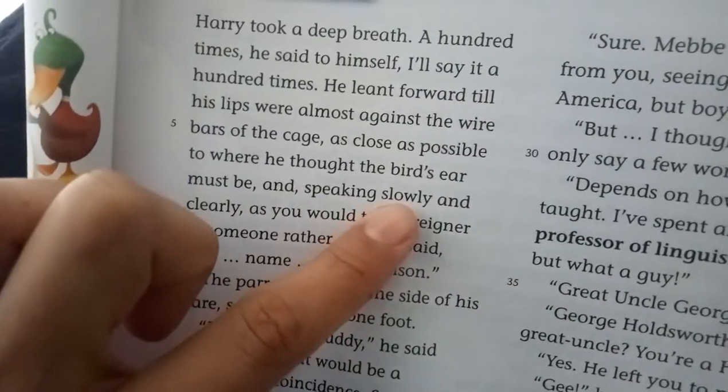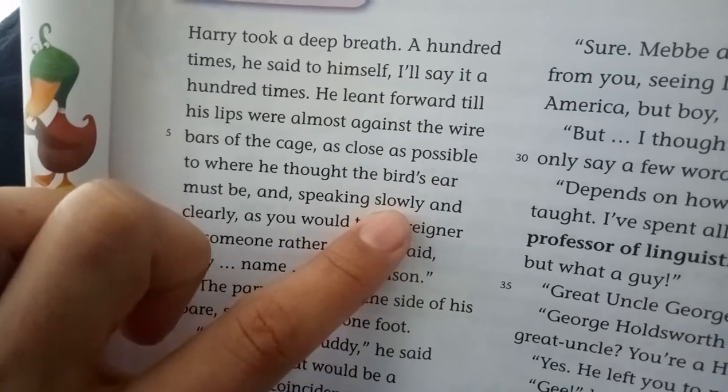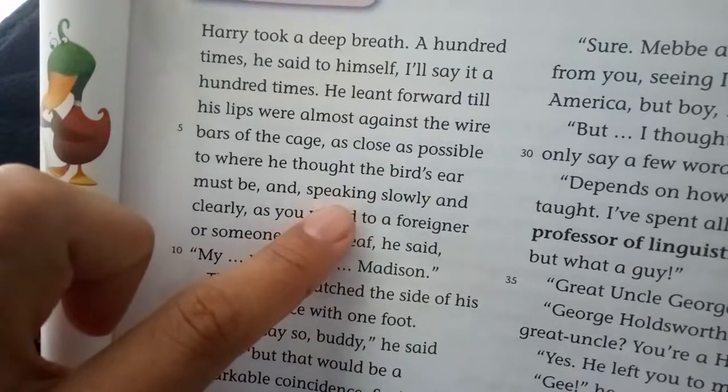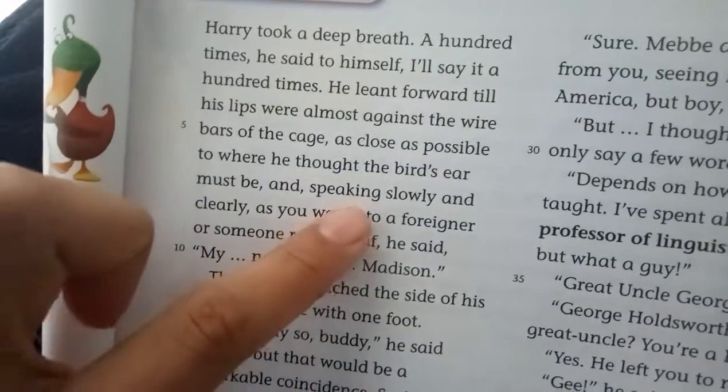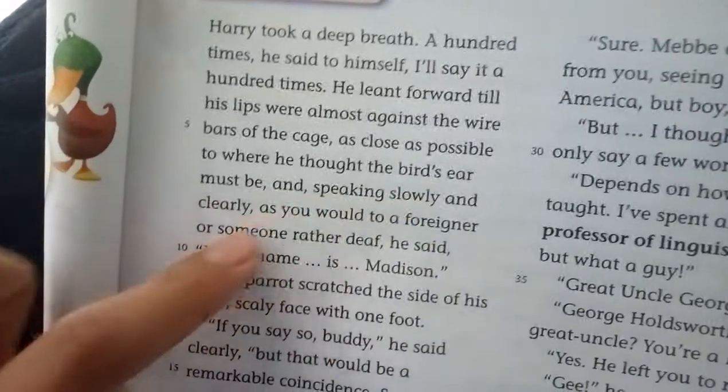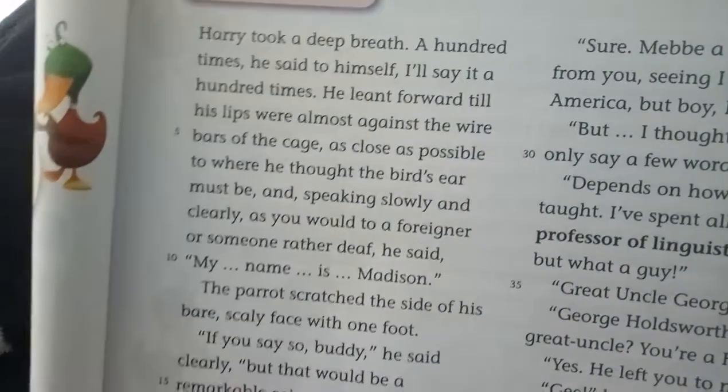So what adverb can describe speaking? We already replaced slowly with deliberately. We can think of clearly now.